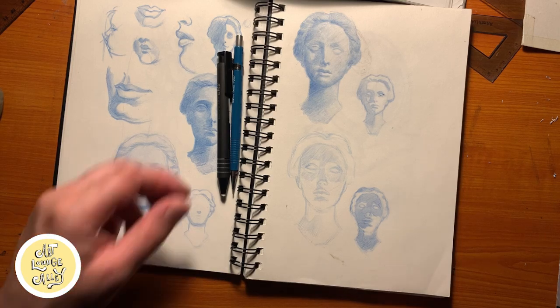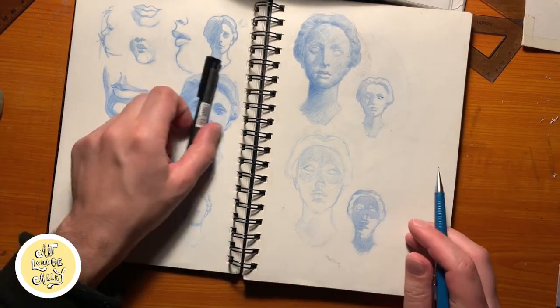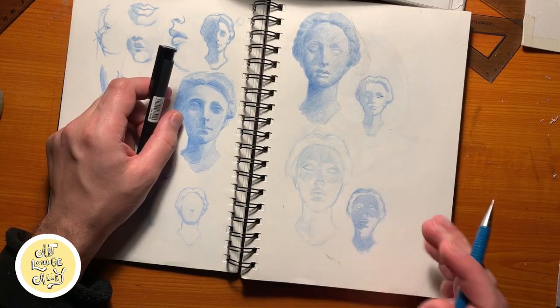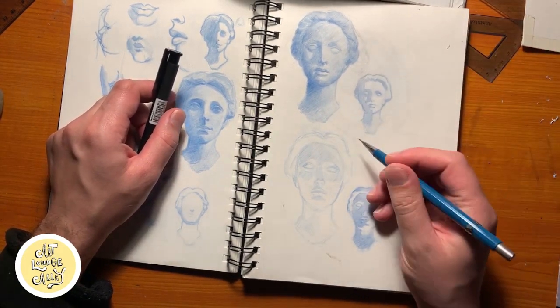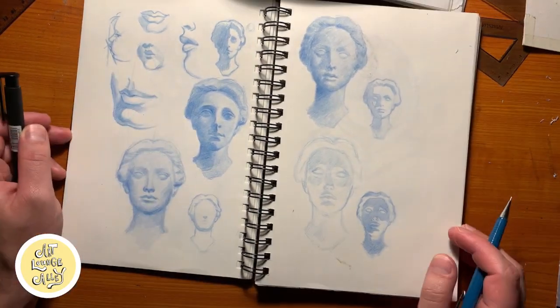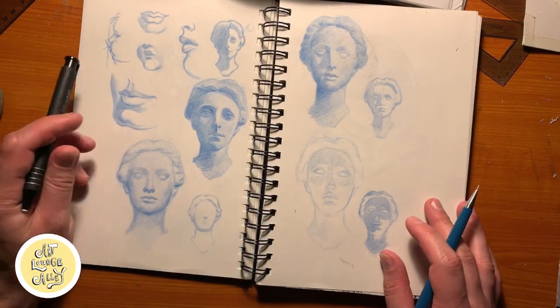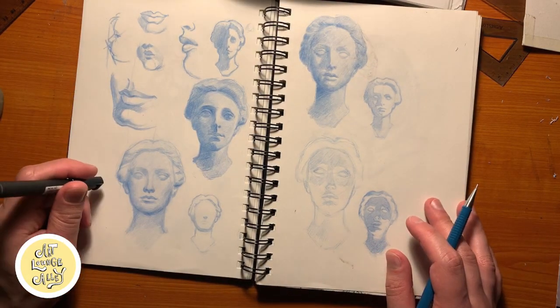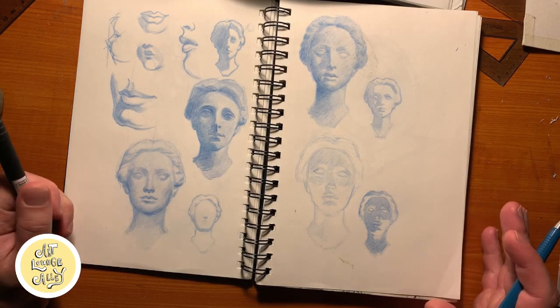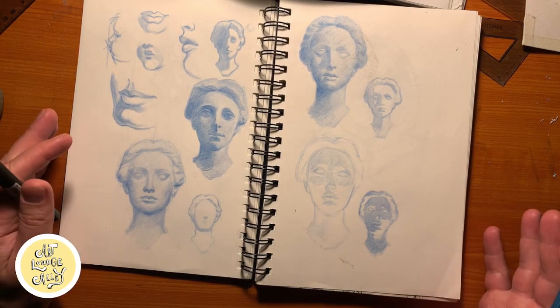And that was this figure right here. And for those of you who are just tuning in for the very first time, we are focusing on shading right now and what the face looks like in light and in shadow.